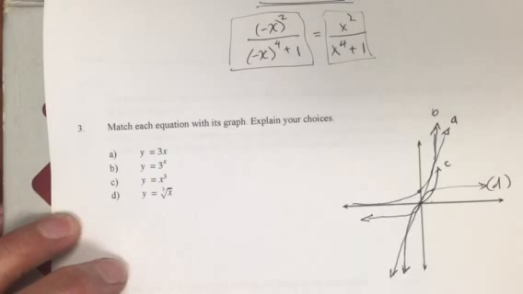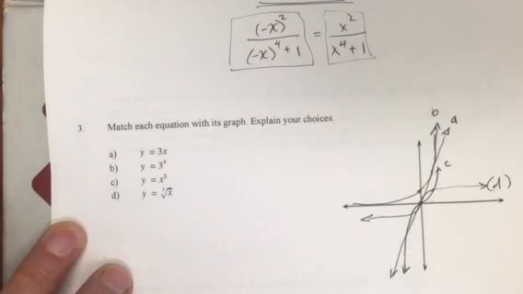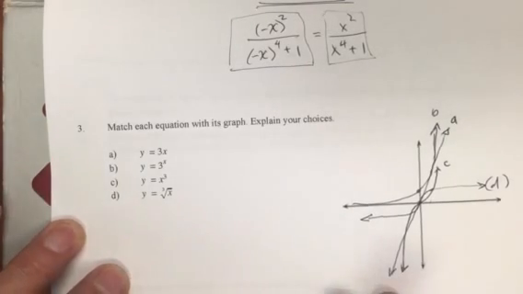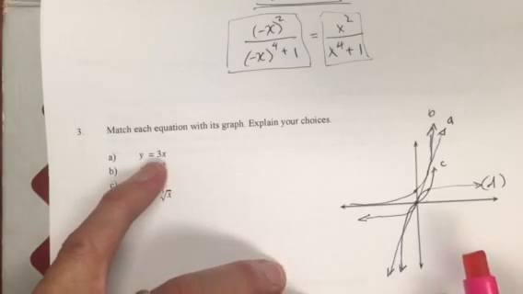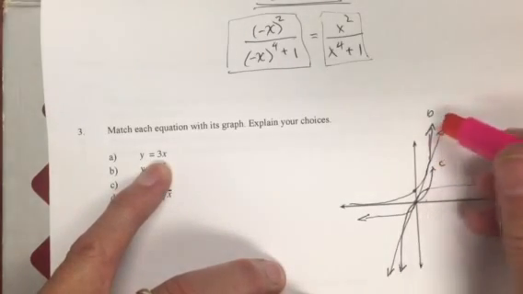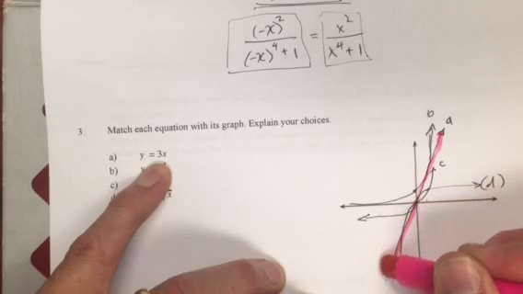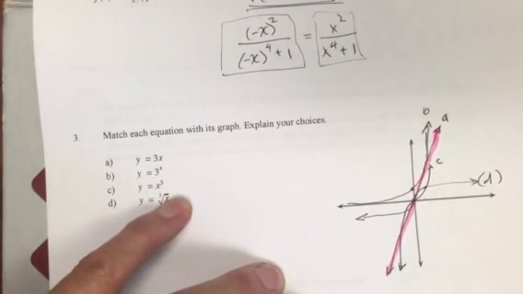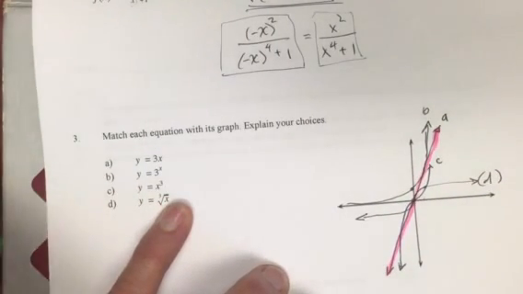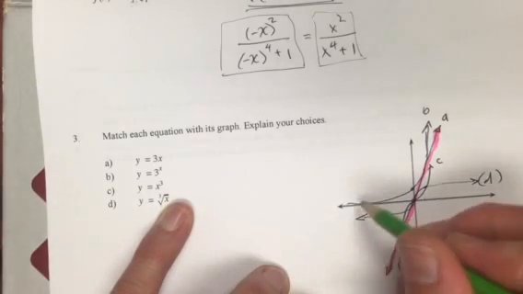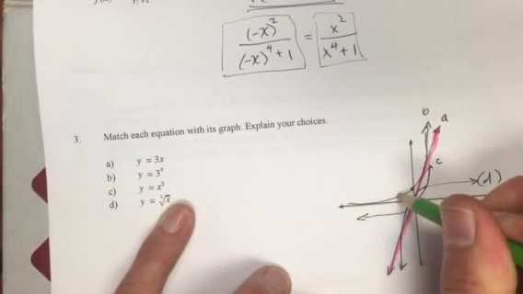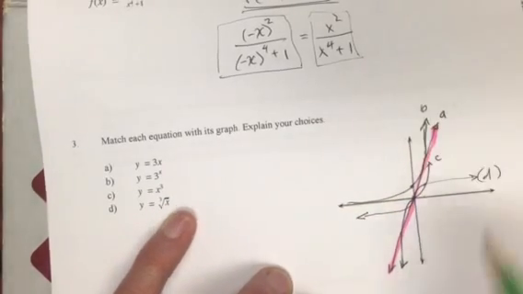Here we've got 4 basic functions. There's no matching, but you would have been given an actual matching thing on a test. 3x, that's just a linear function. That's just going straight through there. And that is that one for A. 3 to the x is exponential. Do that in green. That's hugging this line. It goes through the point 0, 1, goes up.